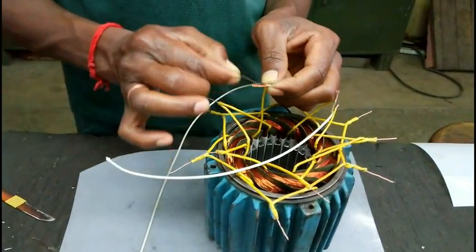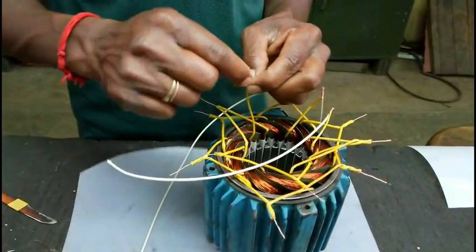And this is the C2 terminal connection getting done.